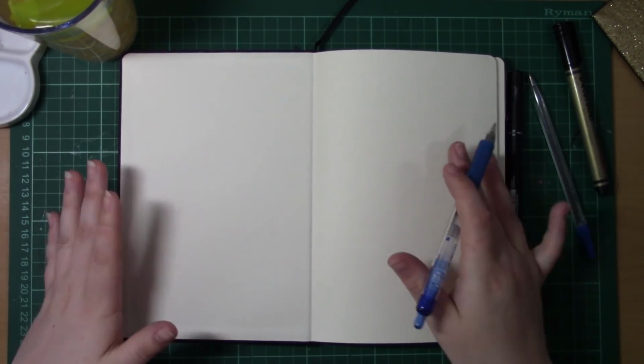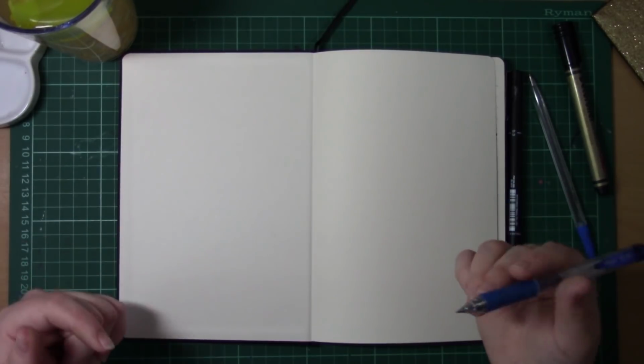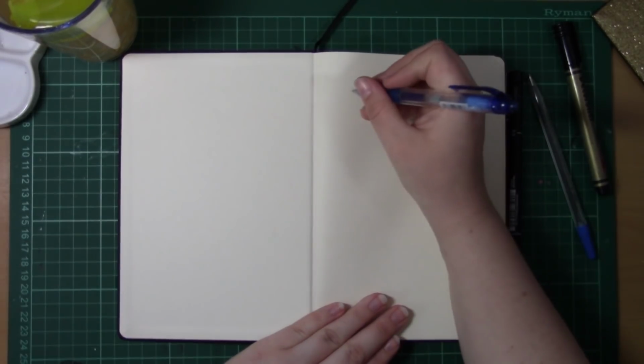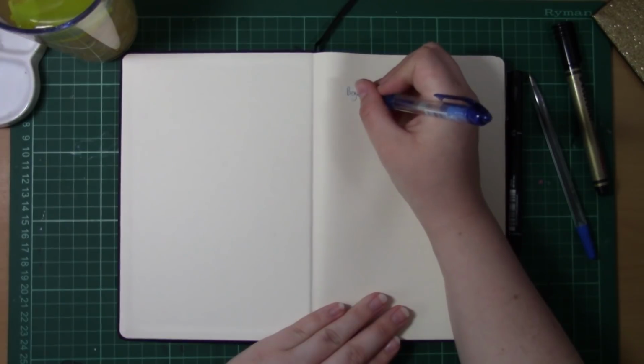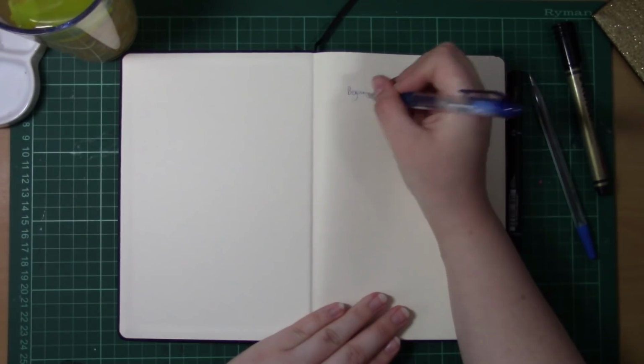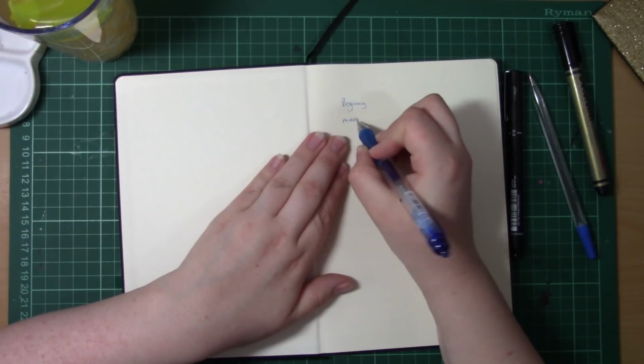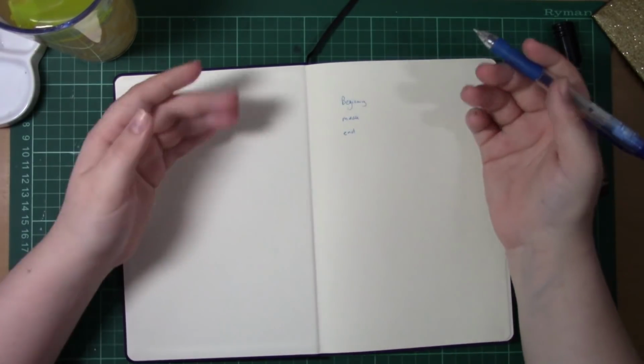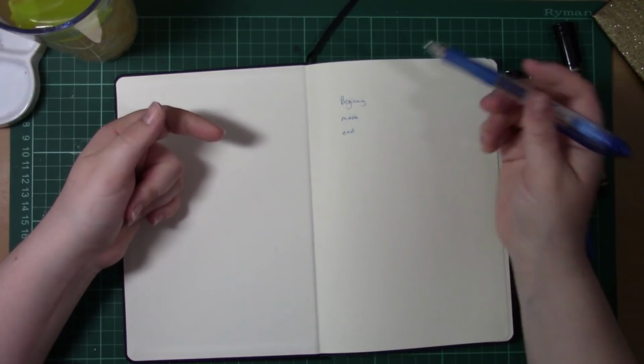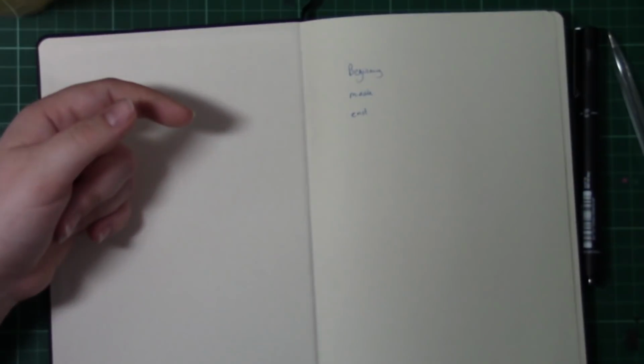When it comes to story writing, you've always got to follow a few basic rules. You've got to have a beginning, a middle, and an end. This serves as all plot devices. I'm just going to zoom in so you can see a little bit better.